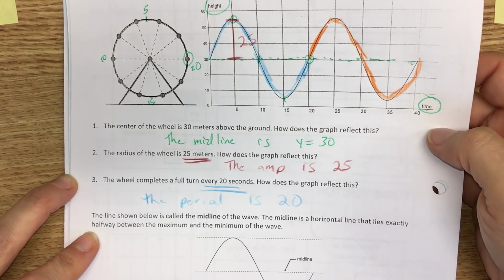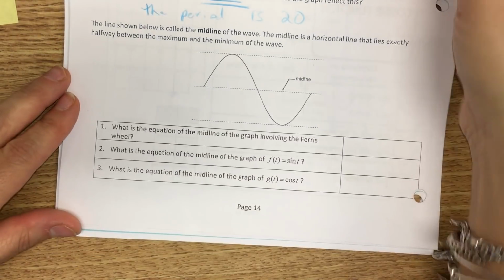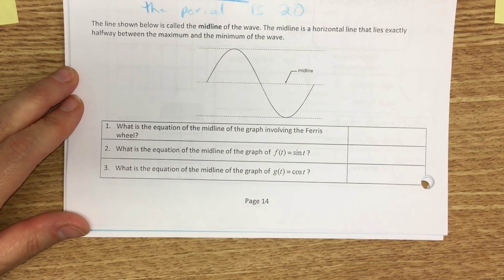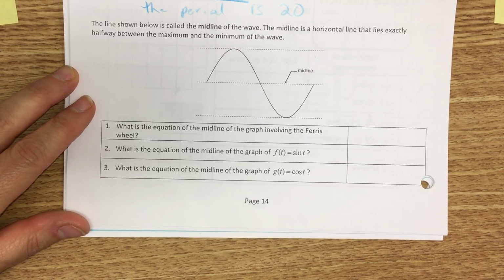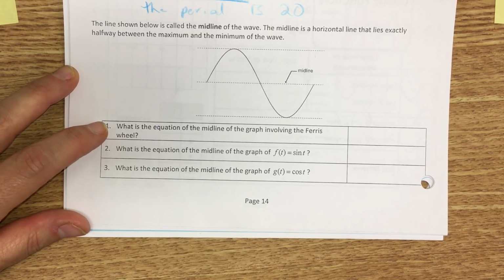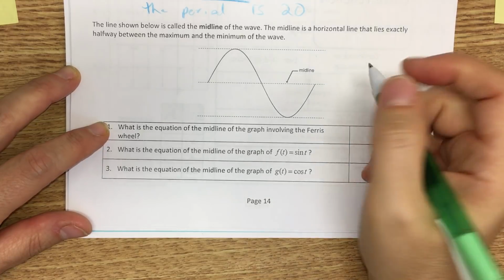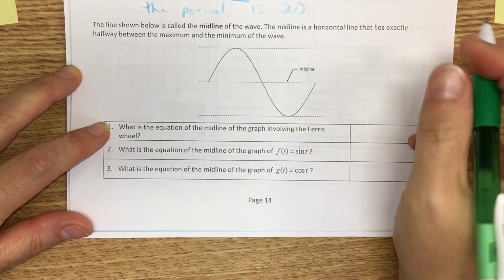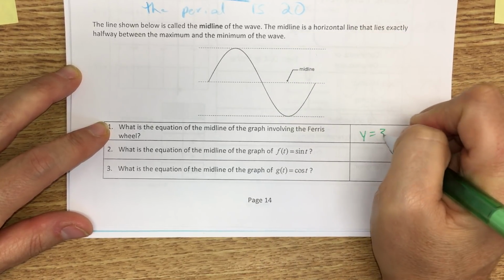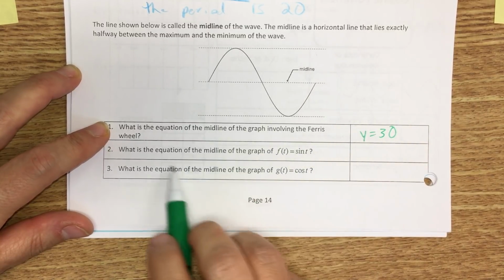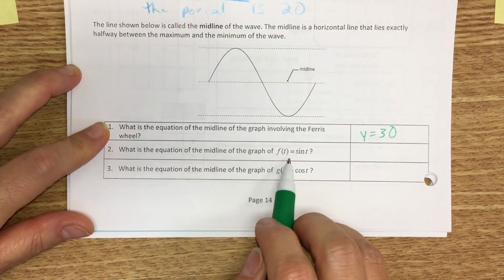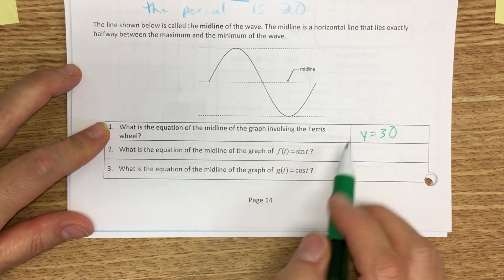So now we're going to get a little more involved. The line shown below is called the midline of the wave. The midline is a horizontal line that lies halfway between the minimum and the maximum of the wave. What is the midline of the wave of the graph involving the Ferris wheel? We've already done this. That would be y equals 30. Now, what is the equation of the midline of the graph of f of t equals sine t?